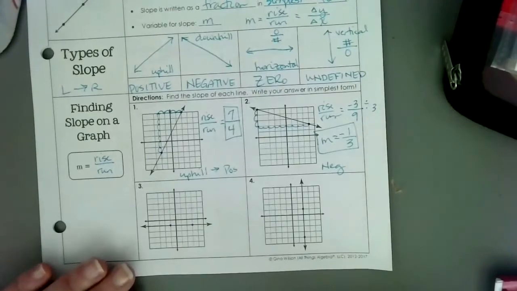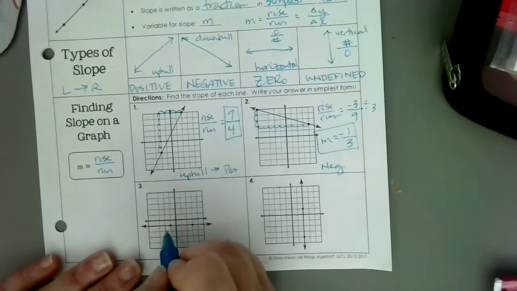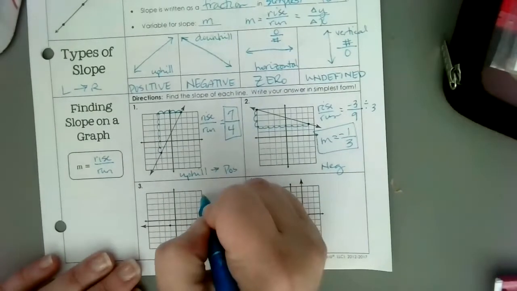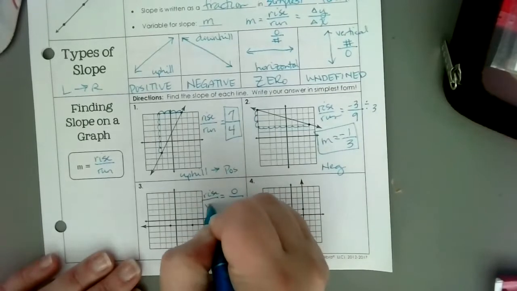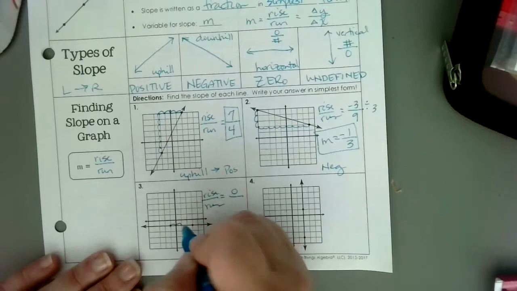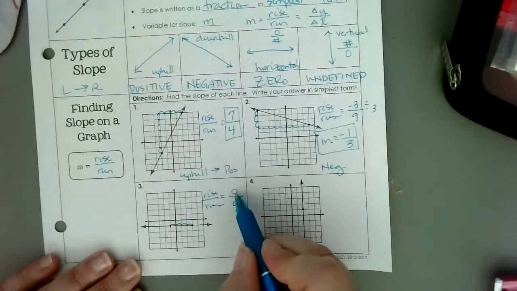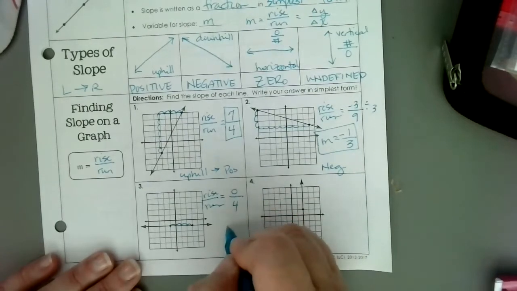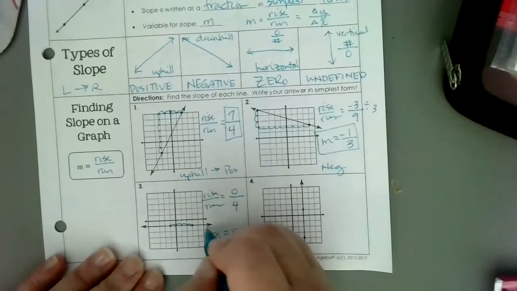Number 3, when I'm looking at this, I go from here to show my work. My rise, I have no rise, so that's 0. My run to go between the 2 points, 1, 2, 3, 4. Since the 0 is in the top, 0 divided by 4 equals 0. So therefore, the slope is 0.